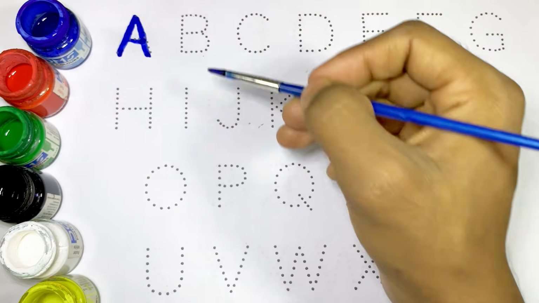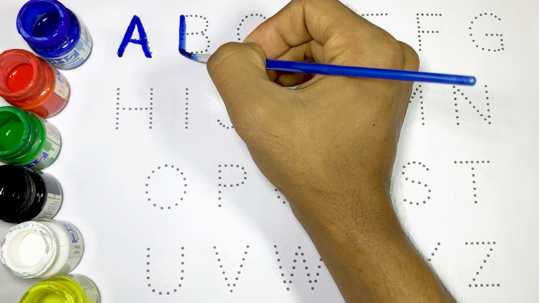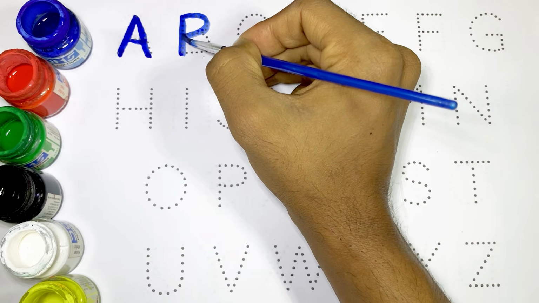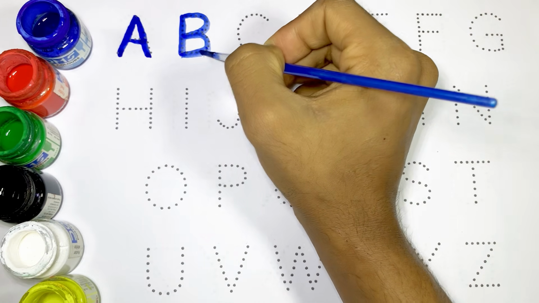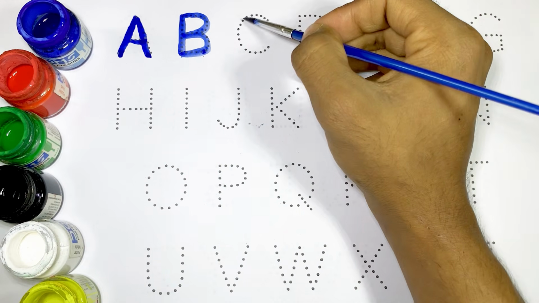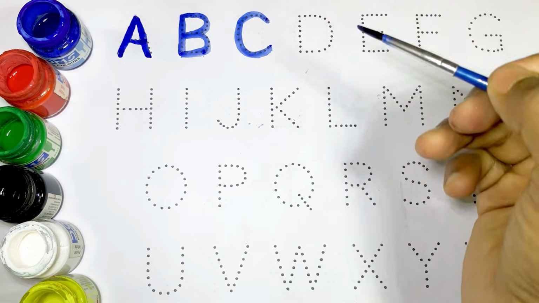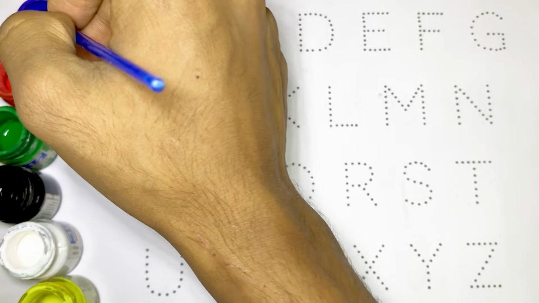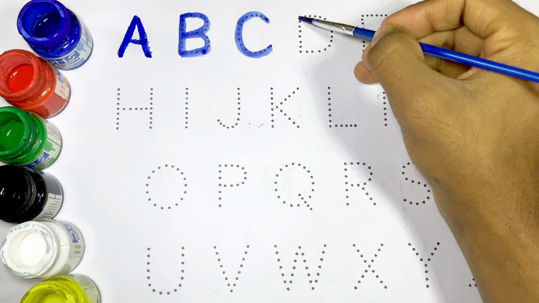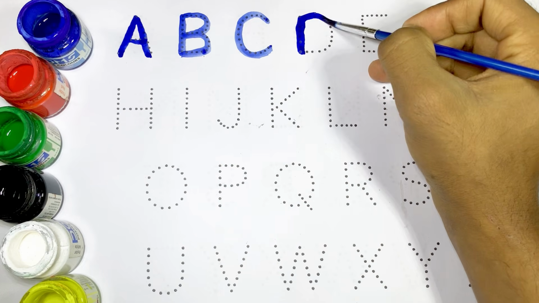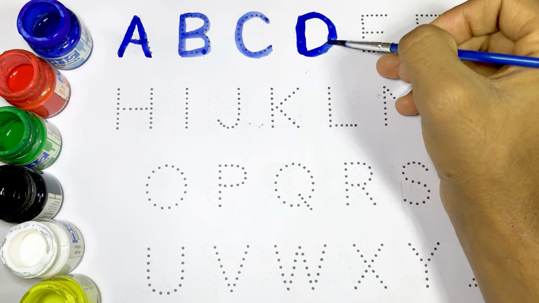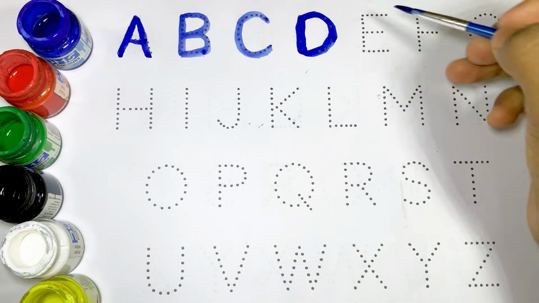A for aeroplane. B for ball. C for car. D for doll.